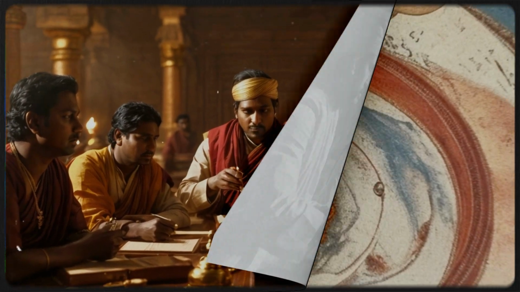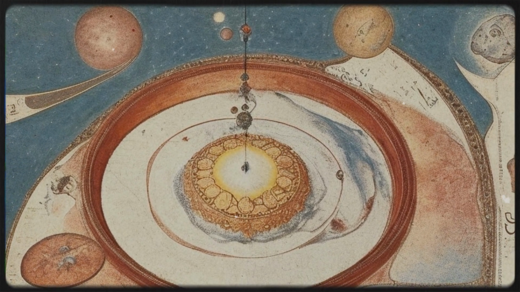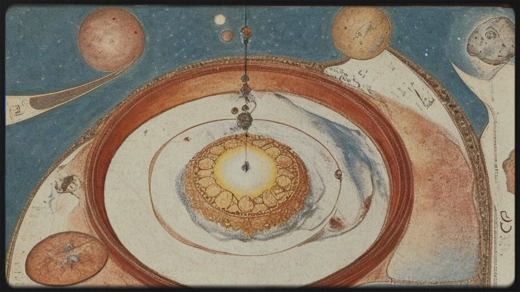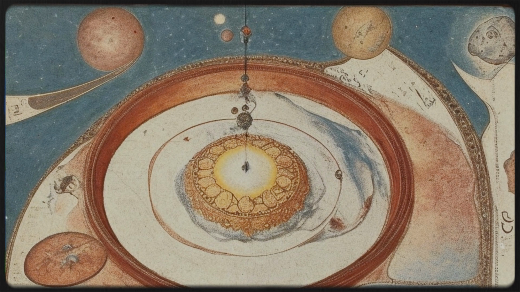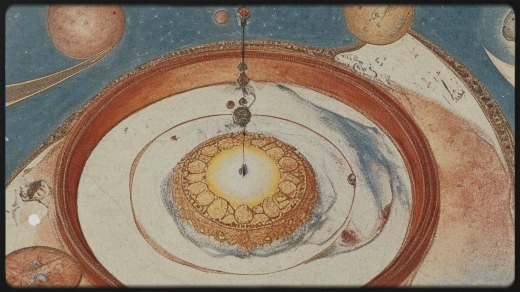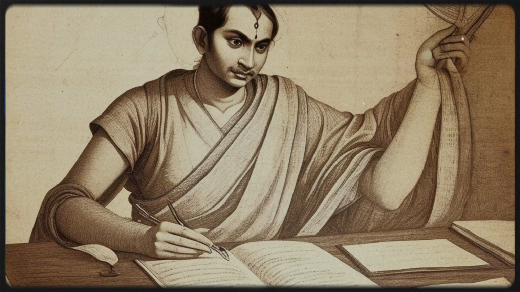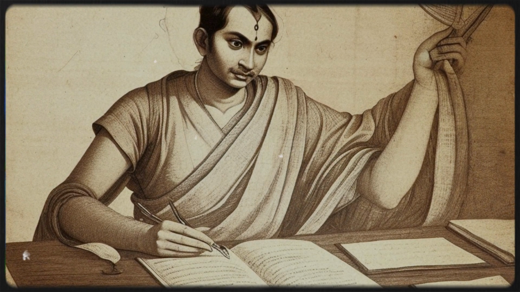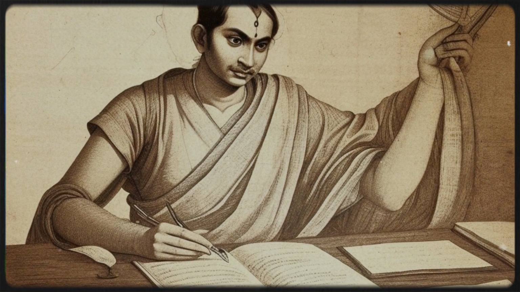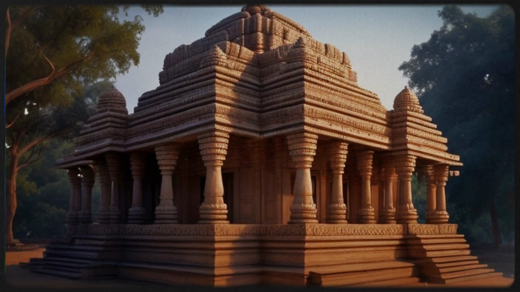One of the most significant contributions of the Gupta Empire was in the realm of mathematics. Indian mathematicians made pioneering discoveries, including the concept of zero and the decimal numeral system. These innovations revolutionized mathematics and were transmitted to other parts of the world. In the field of astronomy, Gupta astronomers made important observations and calculations. Aryabhata, one of the most famous mathematicians and astronomers of the time, wrote the Aryabhatiya, a seminal work in Indian astronomy and mathematics. Art and architecture also flourished during this period.